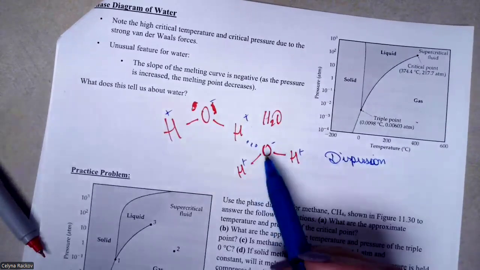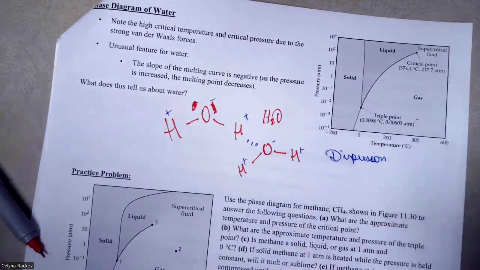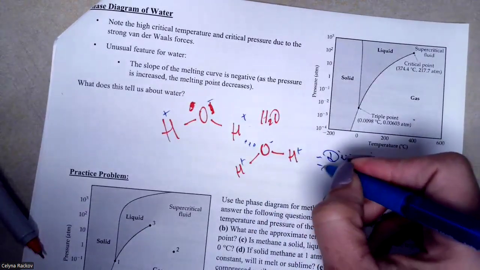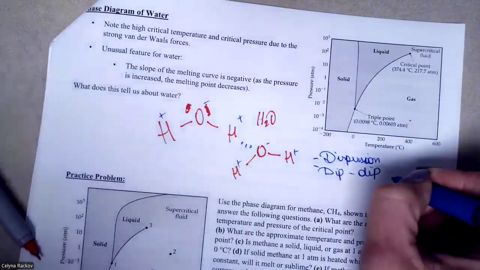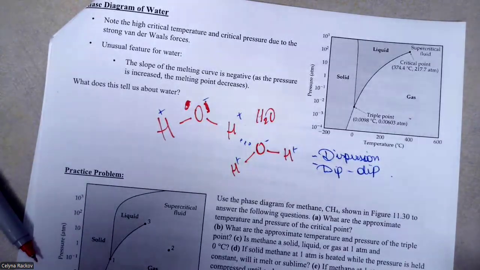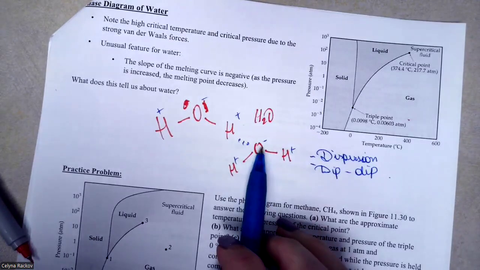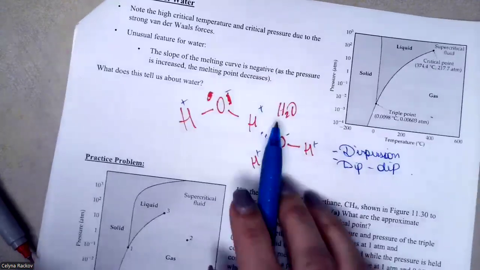Okay, then you have the permanent dipoles, right? So yeah, we also have a dipole, because we have permanent poles. But we have a special kind of dipole. Which one is it? Are you seeing the oxygen doing the intermolecular force with hydrogen, right? Hydrogen bond.